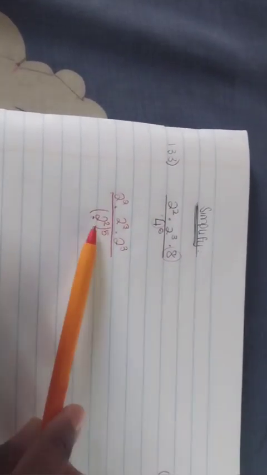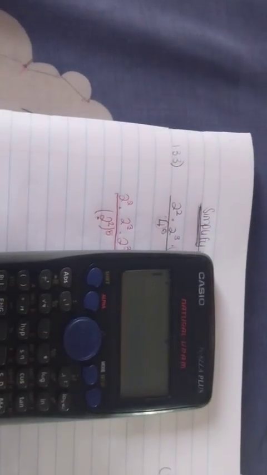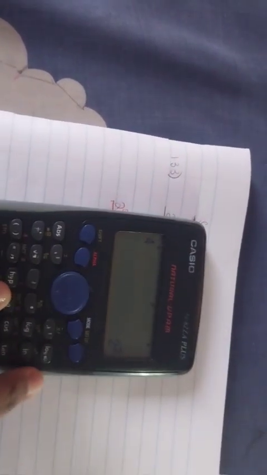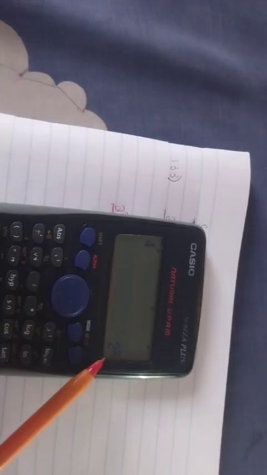And 4 is already broken up in its simplest form, which is 2 to the power of 2. How did I do that? Same thing as with the number 8. You press 4, equal sign, shift, fact, B, and your answer is 2 to the power of 2.